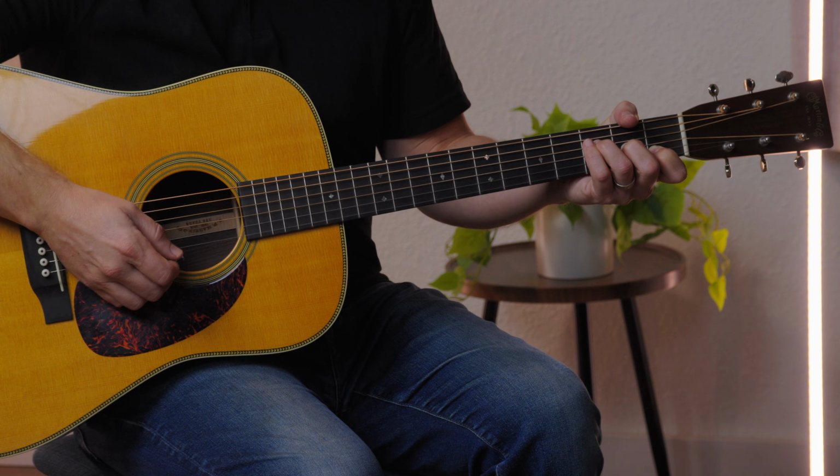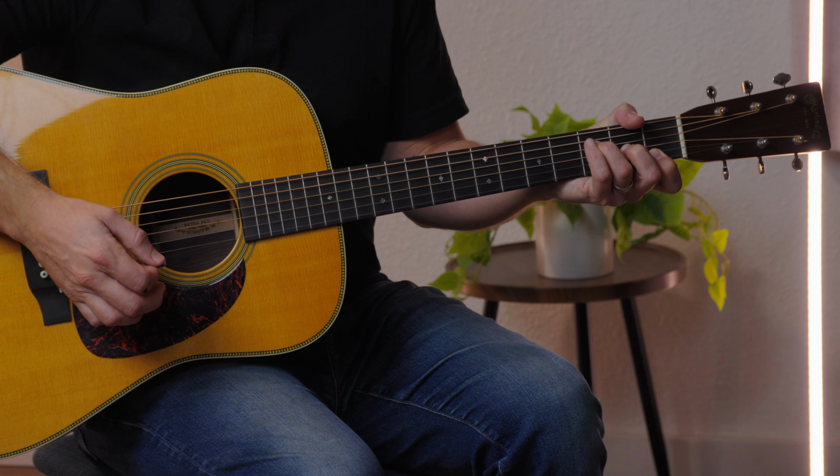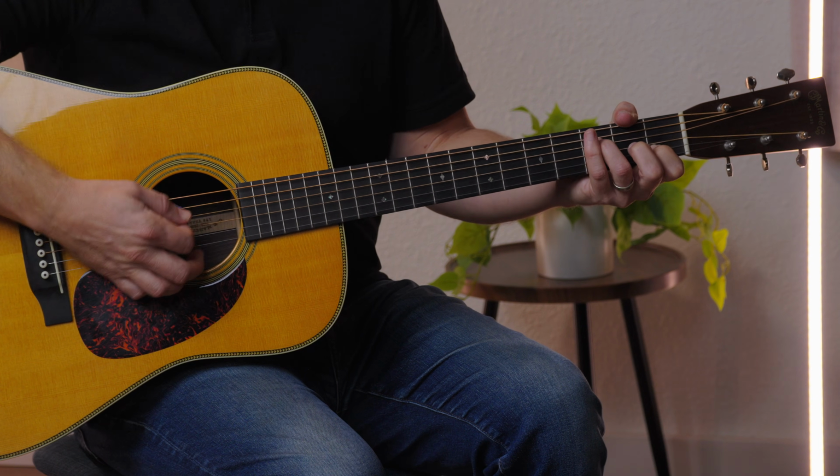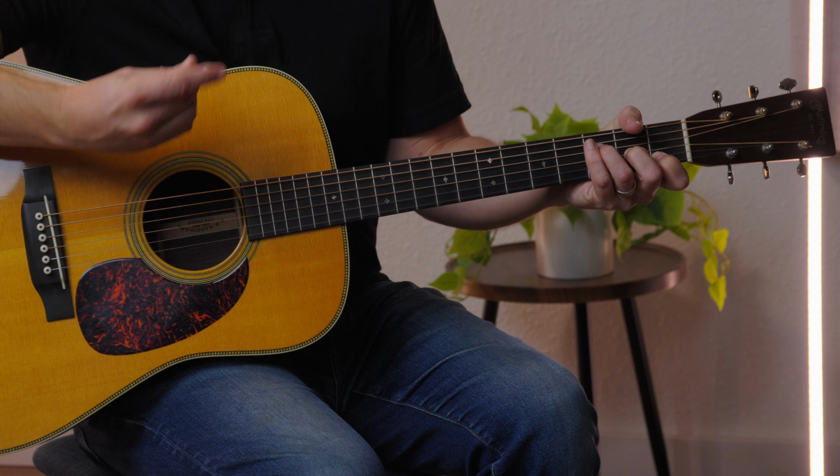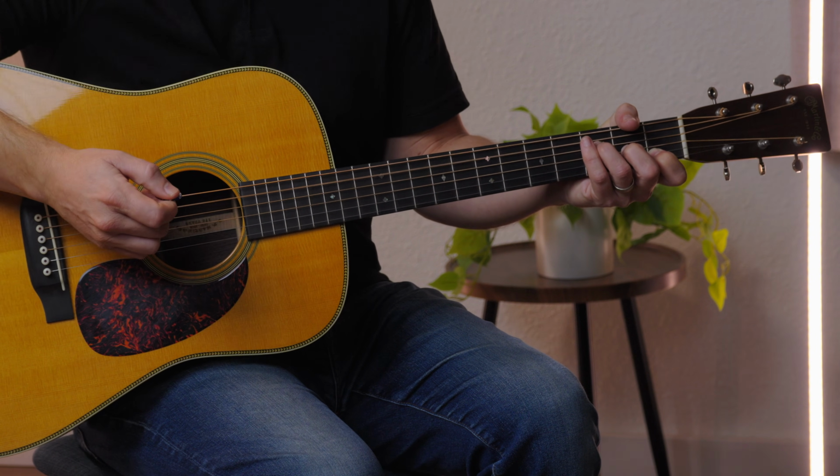It's an F over A. You can either mute this high E or open it, or open the G. There are all kinds of different versions of this, but essentially you're just playing an F chord with A in the bass.